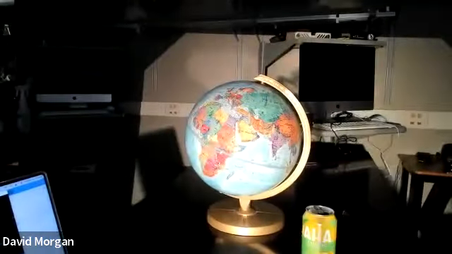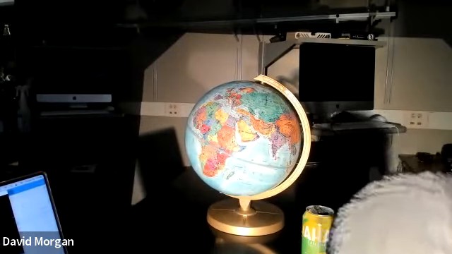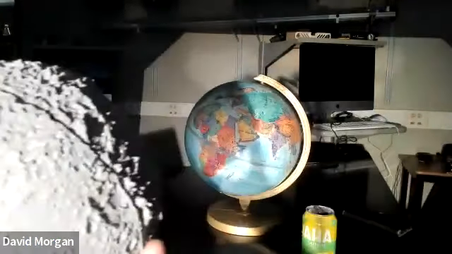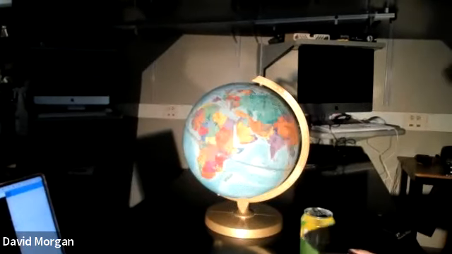If you were off the Earth, if you were out in space and you were looking at the Earth when a total solar eclipse happened, what you would see is the moon's shadow pass over the Earth. This moon is too big to show this. Let me get a smaller moon. Hold on a second.